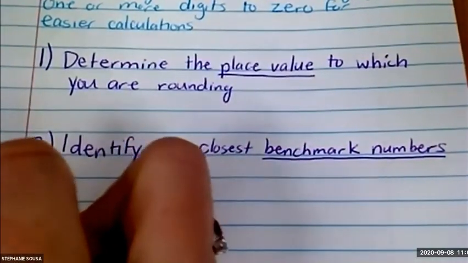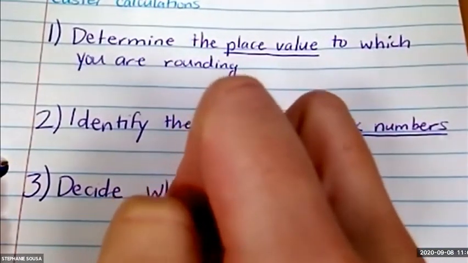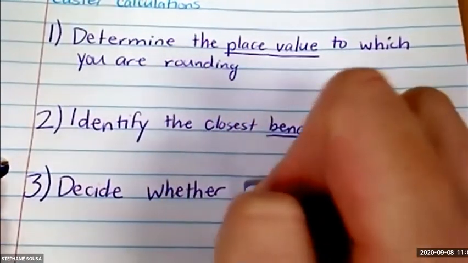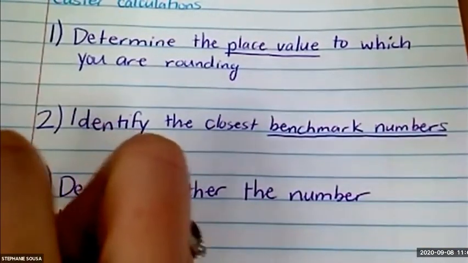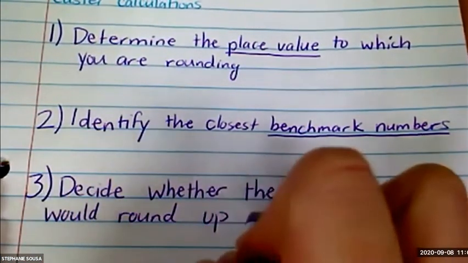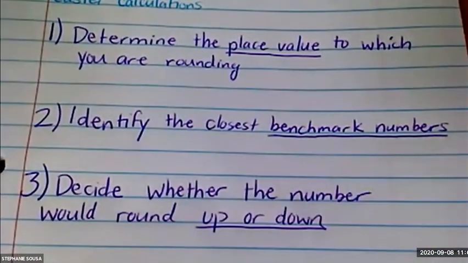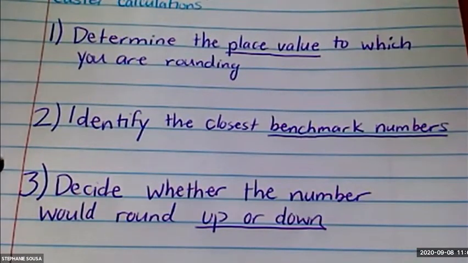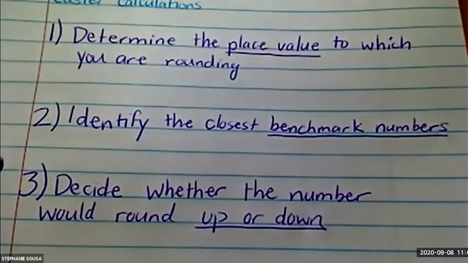So you will decide whether the number would round up or down, and I'm going to underline up or down because that's the final step that I'm taking. This is all of the notes for the day. I will leave these up here for you to continue copying them down. And right now I'm also going to take a picture of them and put them on Seesaw so that you will have those available immediately.